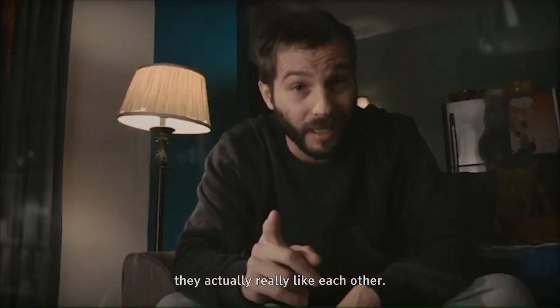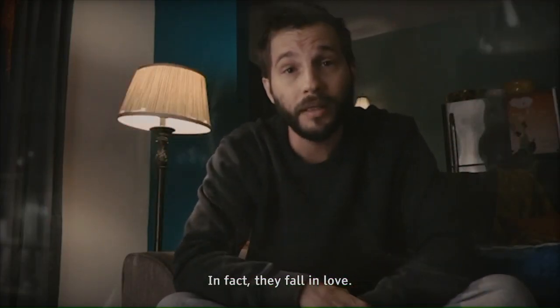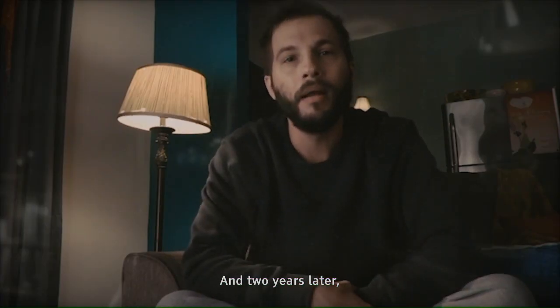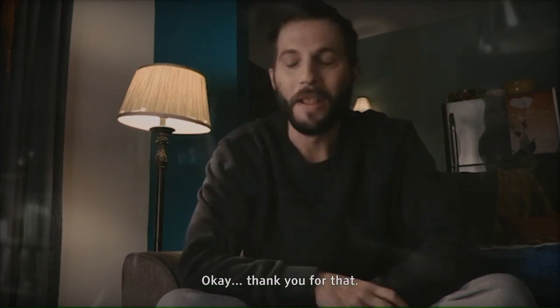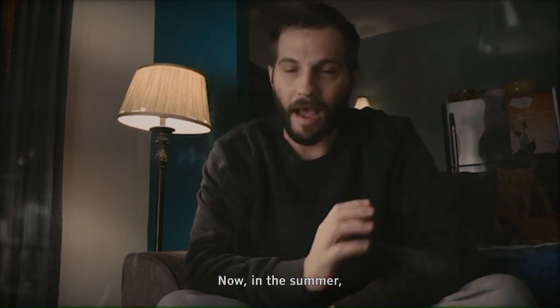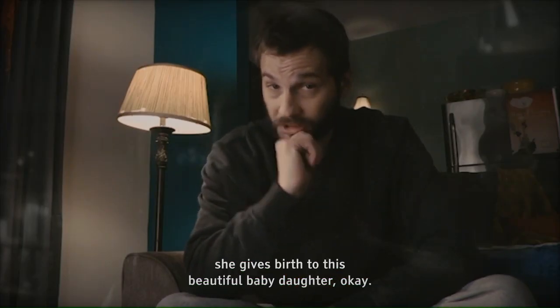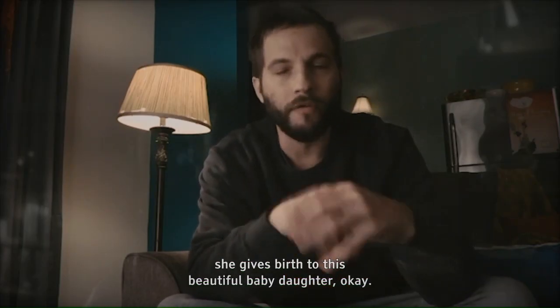Marriage. And despite all the weirdness of this marriage, they actually really like each other. In fact, they fall in love. And 2 years later, that little girl, now a princess, is pregnant. Wait. In 2 years she came from little girl to pregnant princess? That's weird. Okay. Thank you for that. Now, in the summer, she gives birth to this beautiful baby daughter.